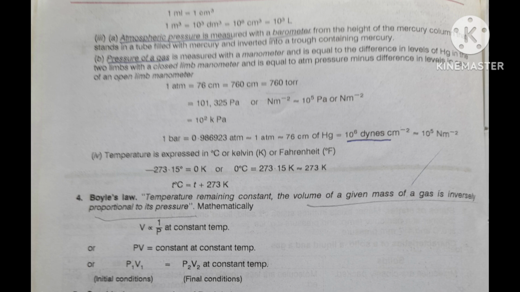Last class I started a new chapter, the fundamentals of reviewing the gaseous state, part 1, under states of matter.